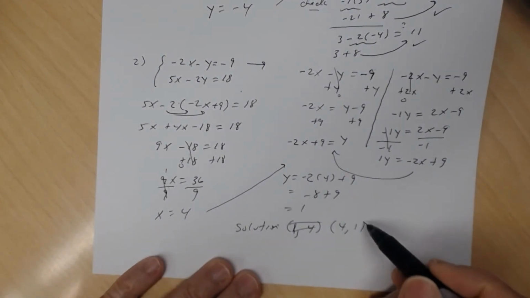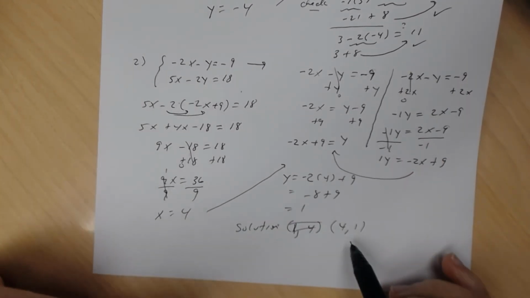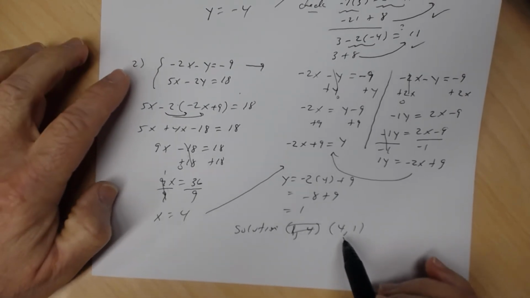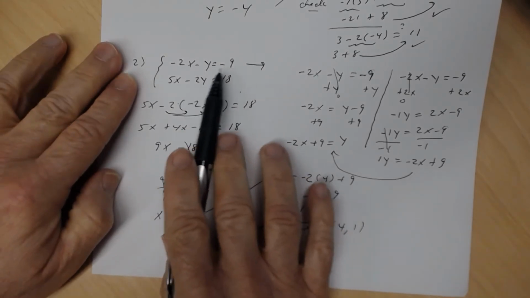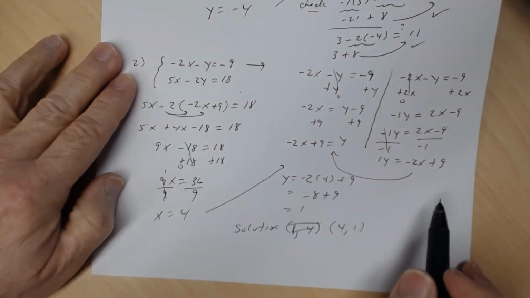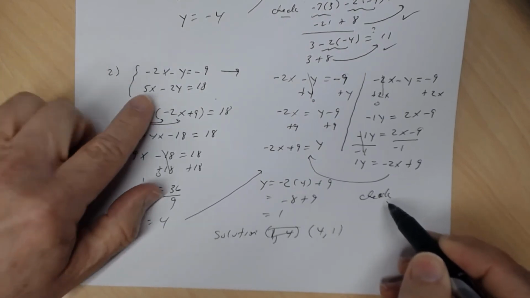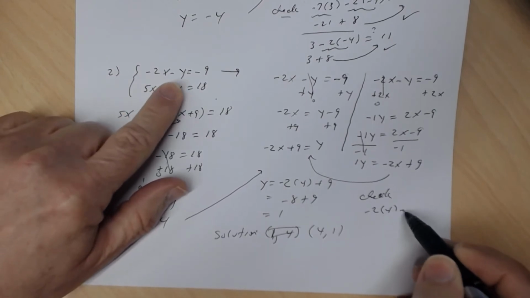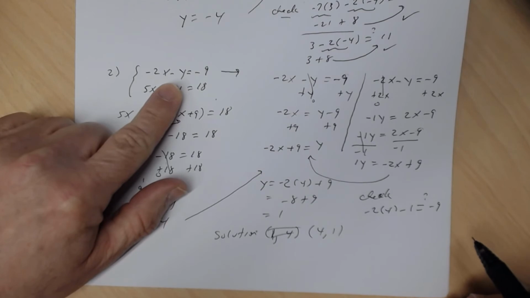All right, now let's check this, because I could have made a mistake here or here. So I just have to make sure that what I have actually works. If I substitute 4 for x and 1 for y, both those equations had better be satisfied. So let's go back to the first one: negative 2 times x, x is 4, minus y, y is 1, and I want to see if that's going to equal negative 9.